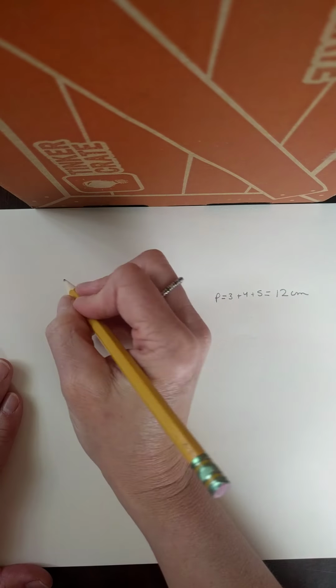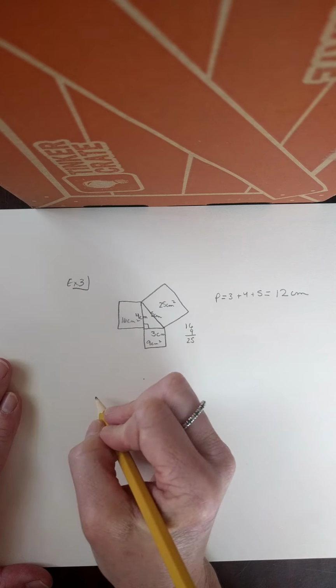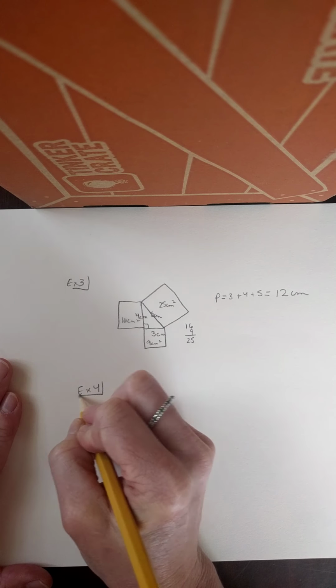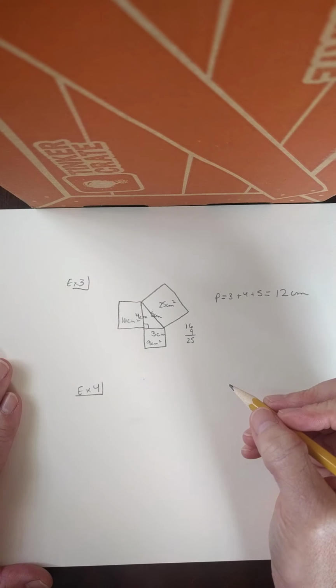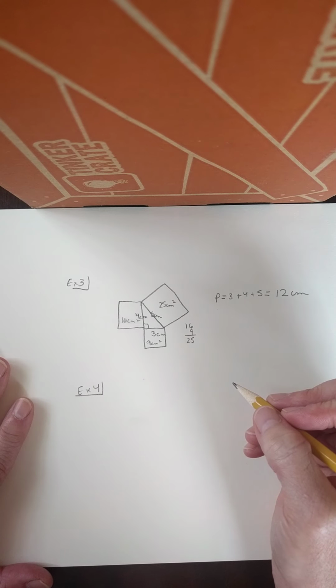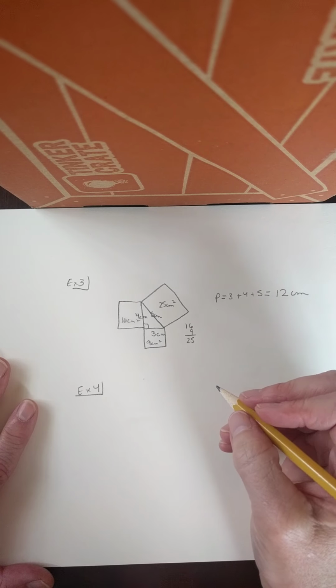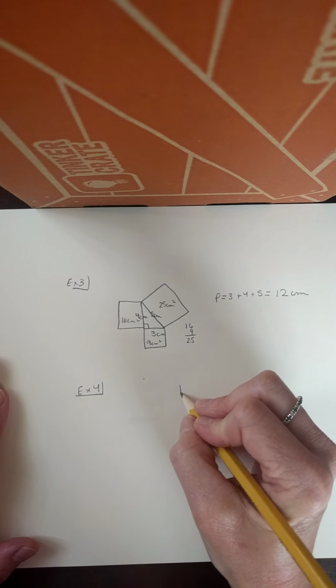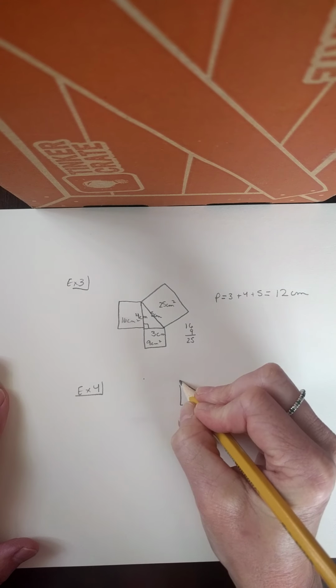And the last example, example 4, says sketch this right triangle and draw squares on the sides. Then write an equation that shows the relationship between the areas of the squares. They've just named them A, B, and C, like we were talking about before.